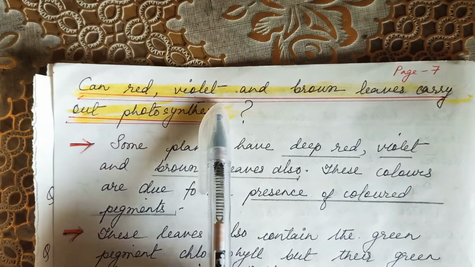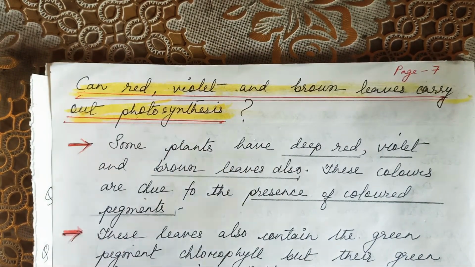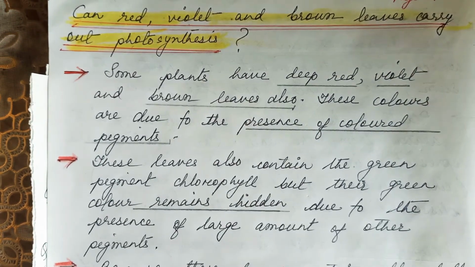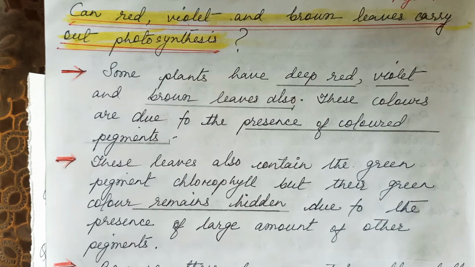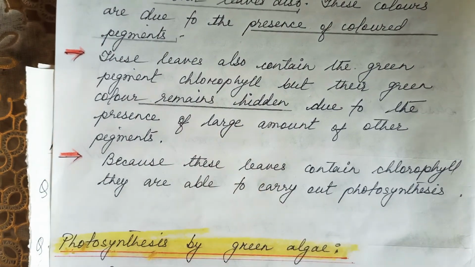Can red, violet and brown leaves carry out photosynthesis? Some plants have deep red, violet and brown leaves also. These colors are due to the presence of colored pigments. These leaves also contain the green pigment chlorophyll, but their green color remains hidden due to the presence of a large amount of other pigments. Because these leaves contain chlorophyll, they are able to carry out photosynthesis.